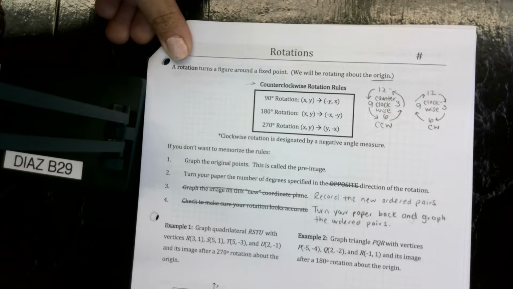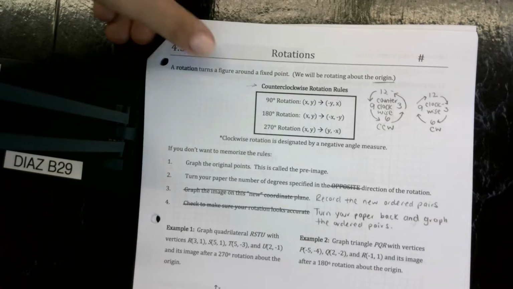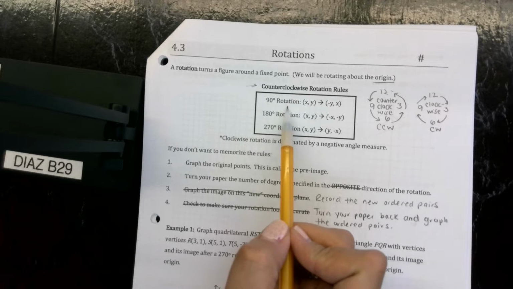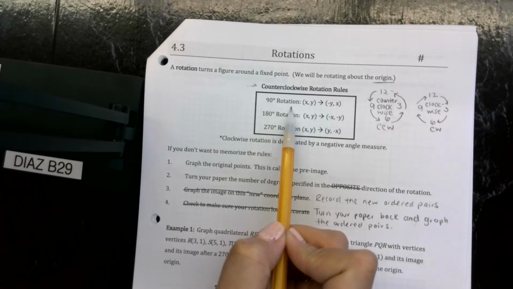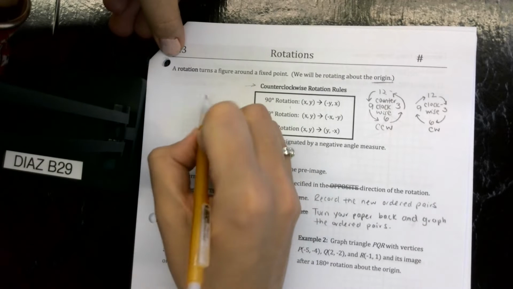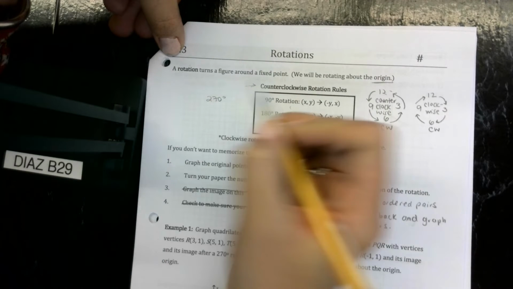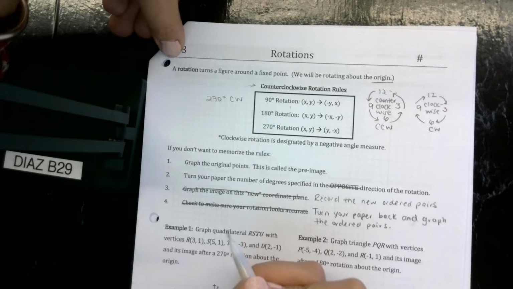So we have counterclockwise and clockwise.